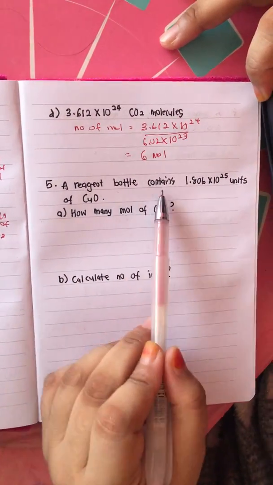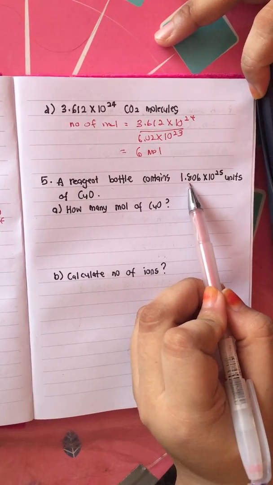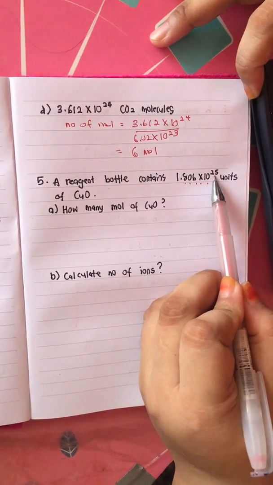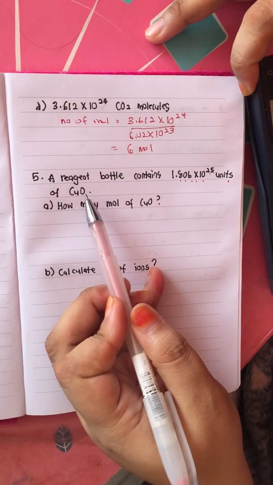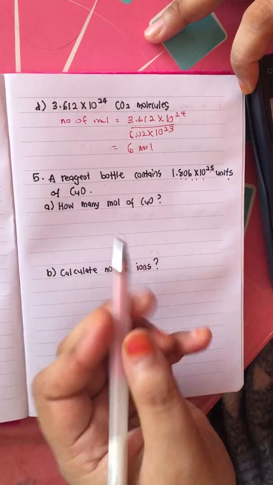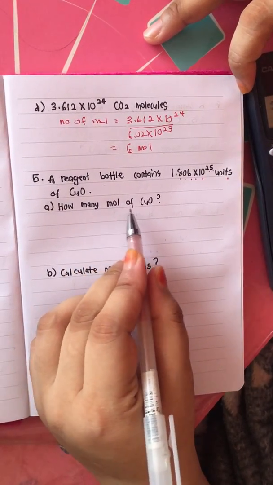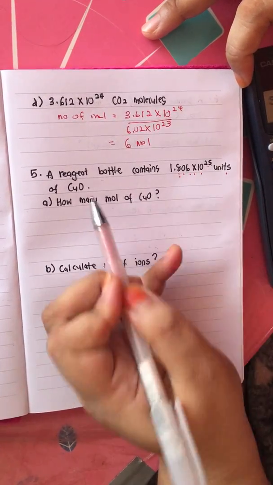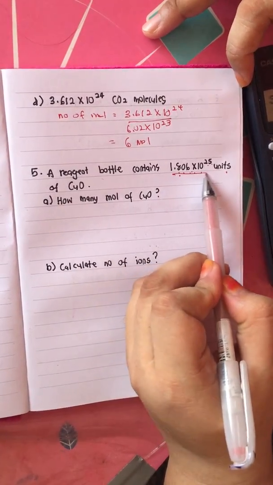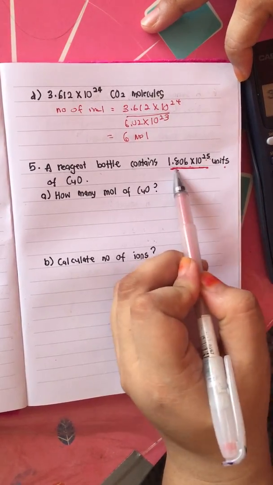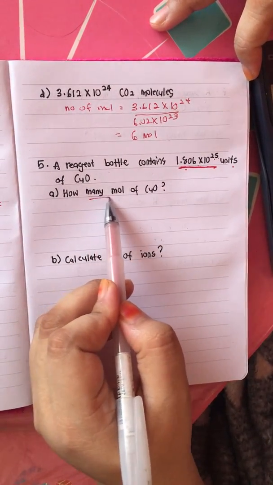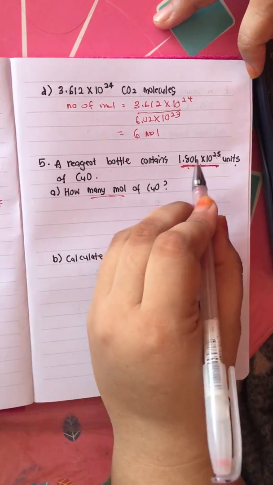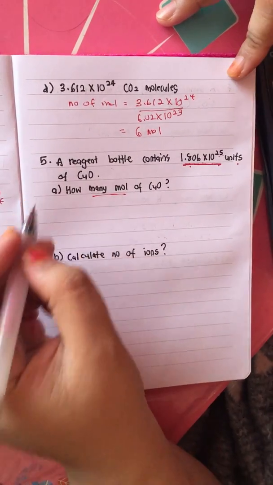A region bottle contain 1.806 times 10 to the power of 25 units of copper oxide. Alright. So copper oxide. How many moles of copper oxide? So awak tengok, awak mesti tahu soalan bagi apa, dia minta apa. So sekarang awak ada ni, tanya ni, ini ialah number of particle. Dia minta how many mole. So kalau particle nak pergi mole, bahagi Avogadro.